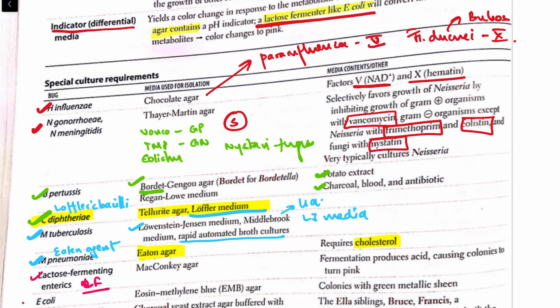Then talking about lactose fermenting enterics, lactose fermenters like E. coli. Okay. So lactose fermenters will grow in MacConkey agar, and remember we already read that the fermentation produces acid causing the colonies to turn pink. So if on MacConkey we see pink colonies, then it means those are lactose fermenters, and this MacConkey is now a differential or an indicator media. Then next are Brucella, Francisella, Legionella, Pasteurella. These all are grown on charcoal yeast extract agar buffered with cysteine and iron. Okay. So BCYE agar.